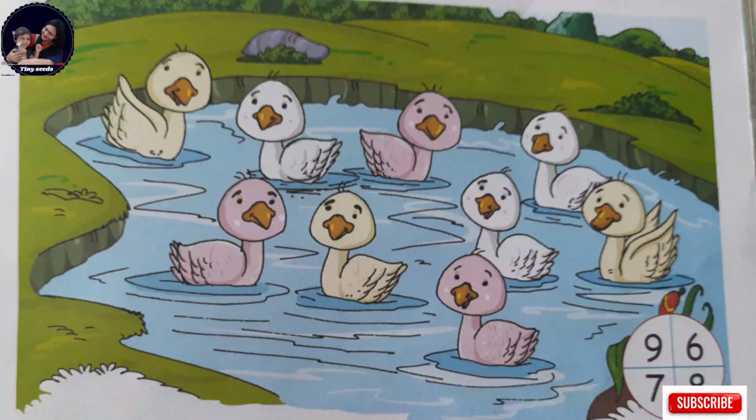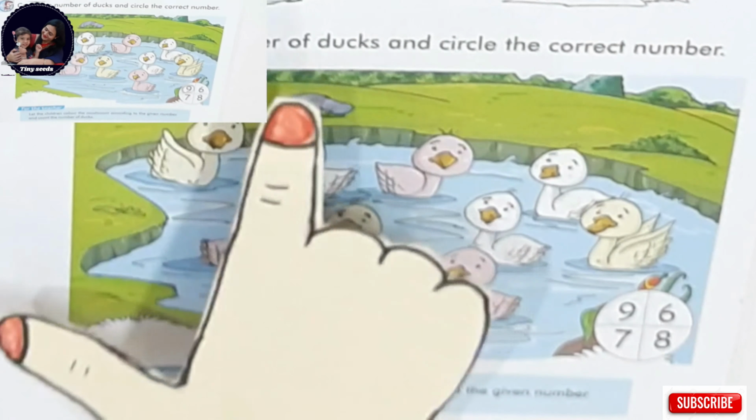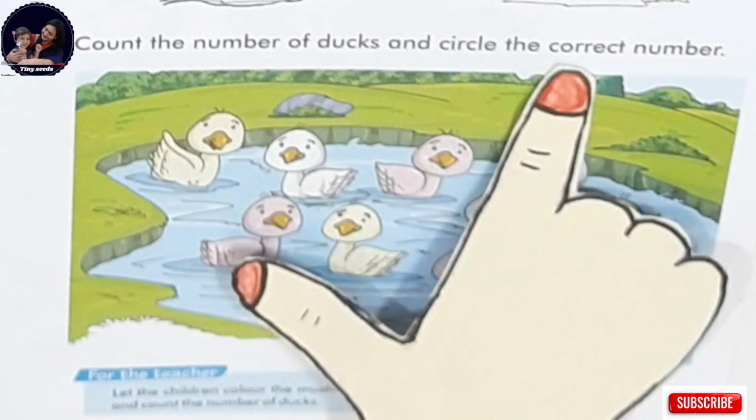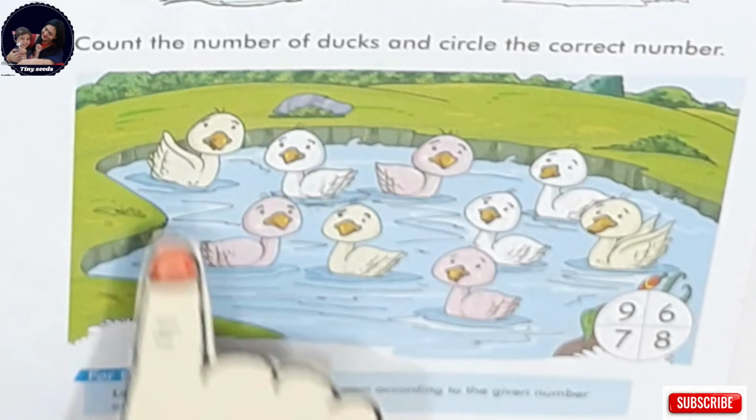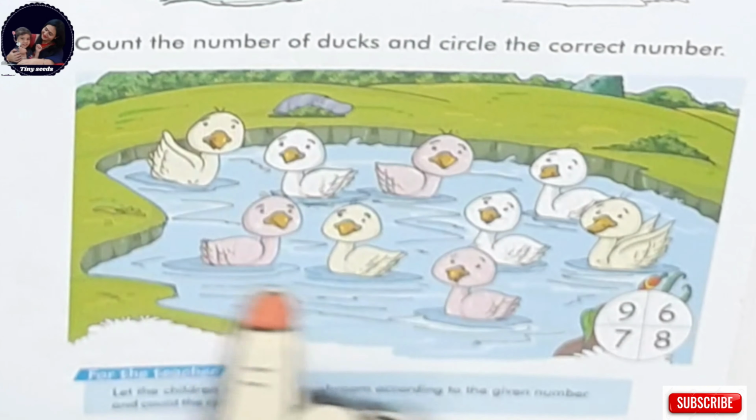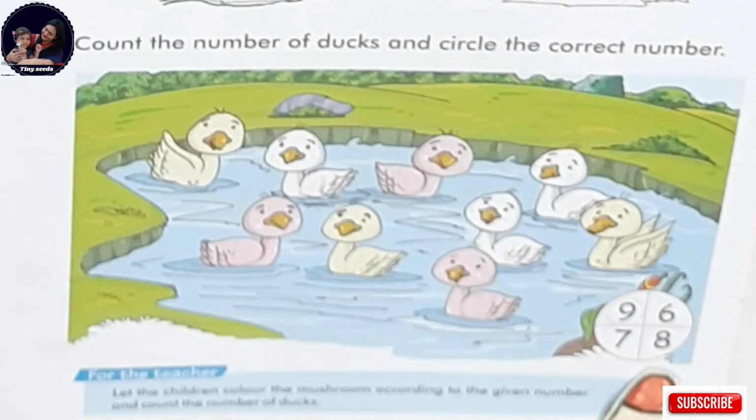Now children, how can you identify the number 9 on the visual images? Count the number of ducks and circle the correct number. So children, first we will count all the ducks here. Then here we will find out which number is right.